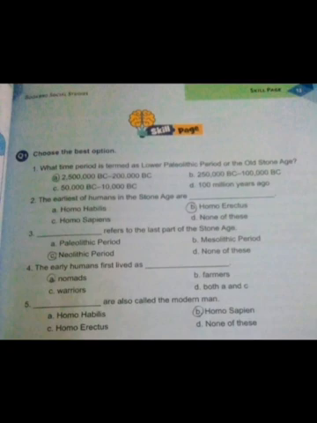Homo habilis, Homo erectus, Homo sapiens, or none of these. Right answer is Homo erectus. Number 3, dash refers to the last part of the Stone Age. A, Paleolithic period. B, Mesolithic period. C, Neolithic period. D, none of these. Right answer is C, Neolithic period.